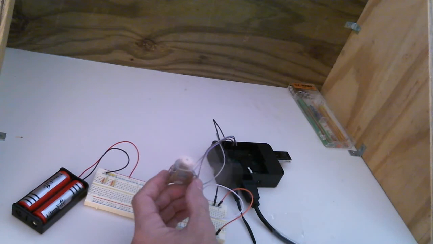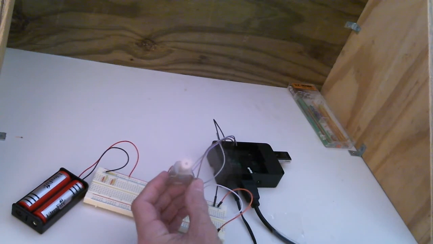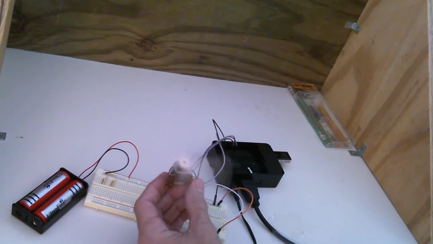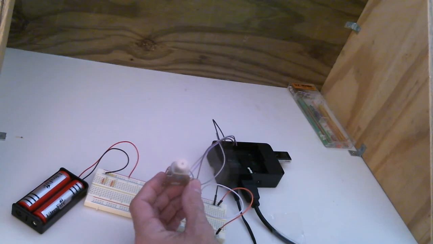So this is the basic schematics, Python code, and DC motor circuit. Hopefully this was of interest to you.